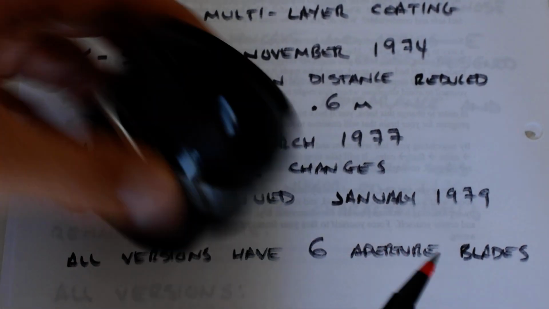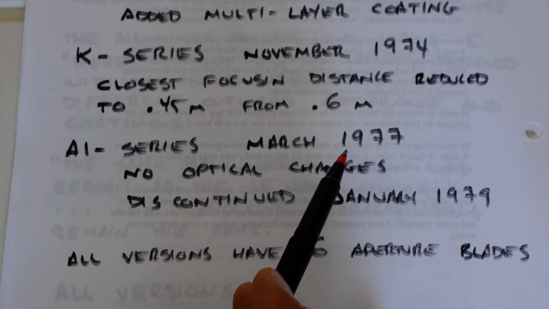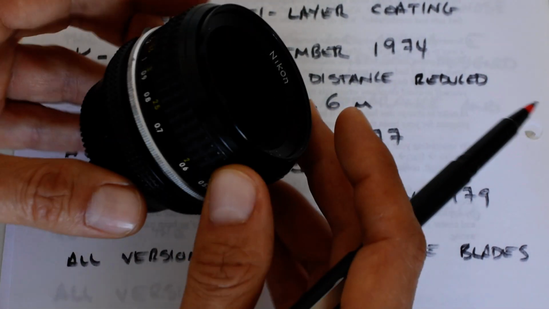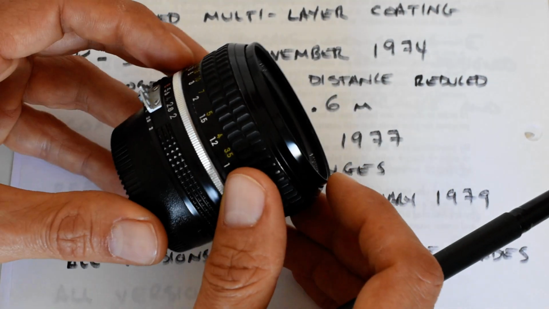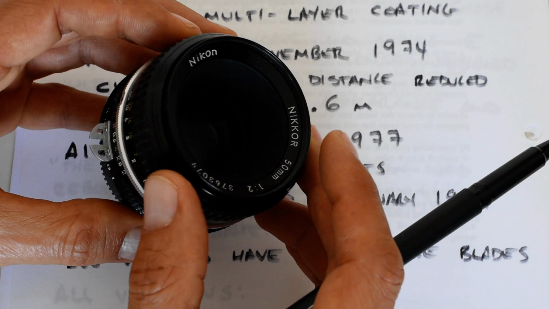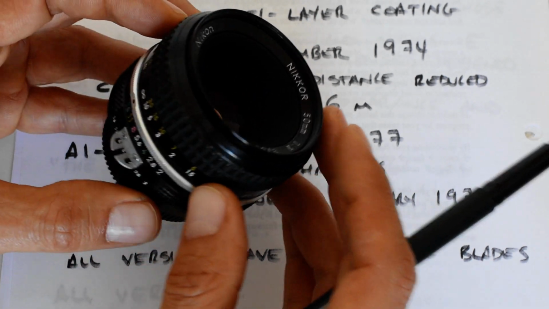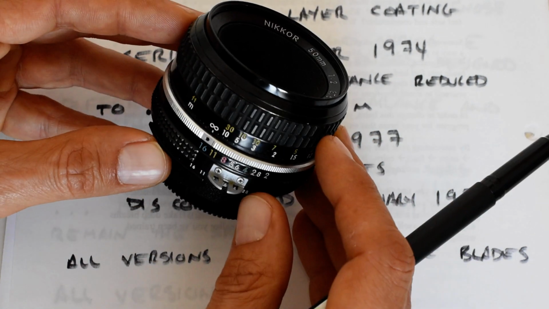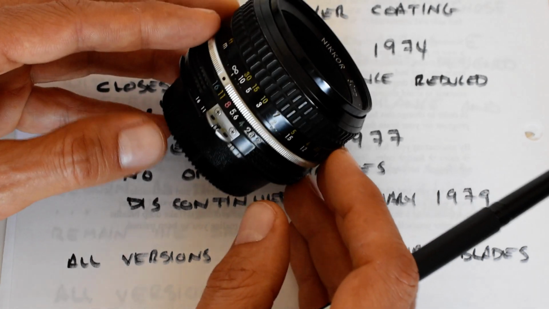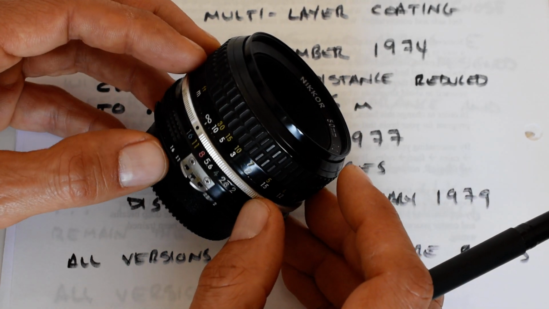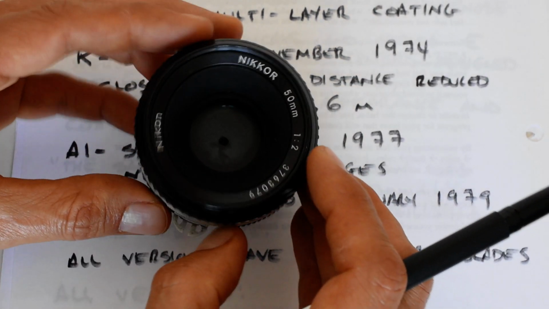The AI series, which is what this is, was introduced in March of 1977. There were no optical changes. In fact, as far as I can tell, there are no real changes at all. In order to differentiate an AI converted K series from an AI series, I think you need to run down the serial numbers.